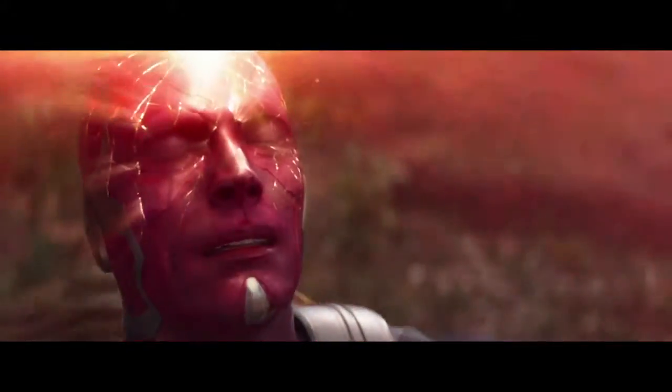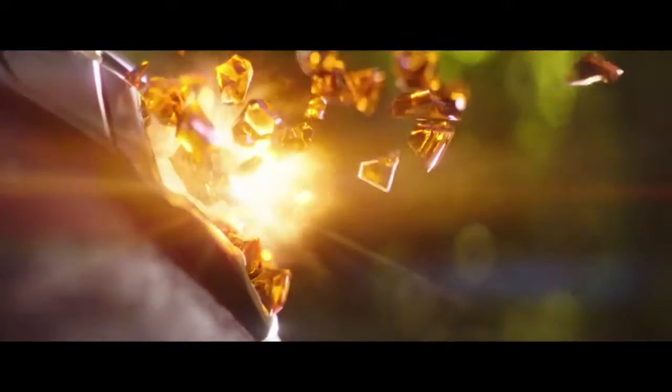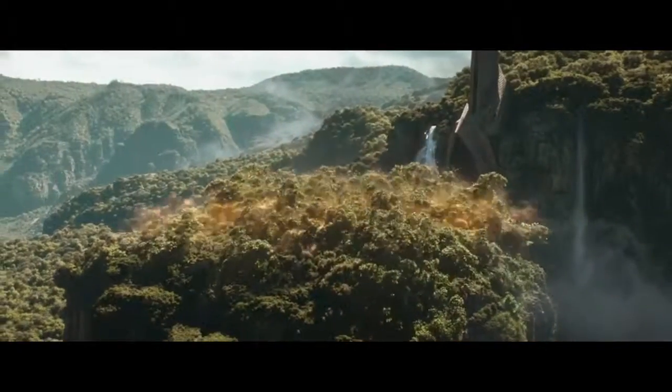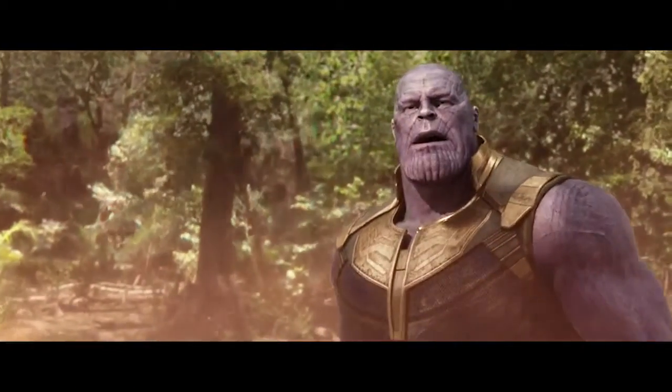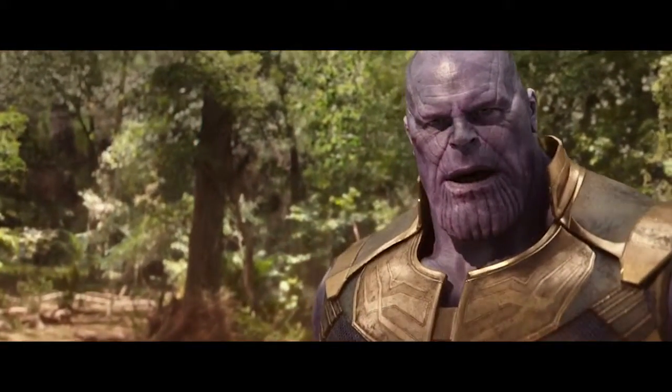And it's the clearest when Vision instructs Scarlet, "Hey, kill me or destroy the Mind Stone which is in my forehead," which he knew would cost his life, but he was willing to sacrifice his life, as Tiffany mentioned, in order to stop Thanos.